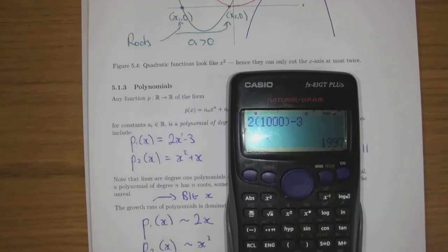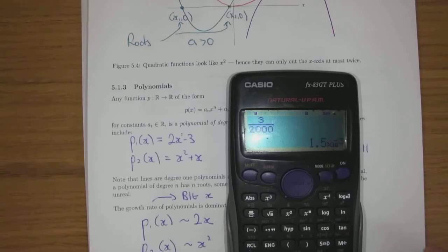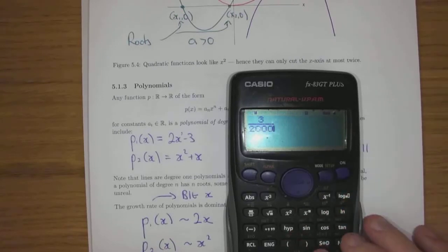The difference already at x equal to 1,000 is less than 1%, and as x gets bigger and bigger, this will happen more and more.